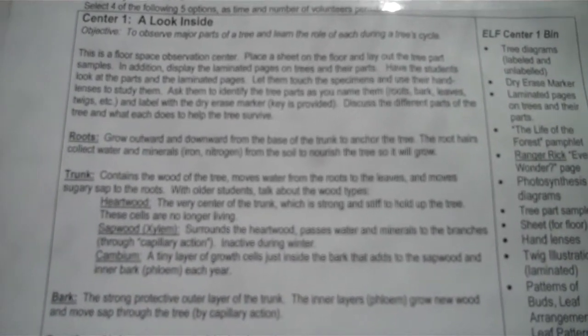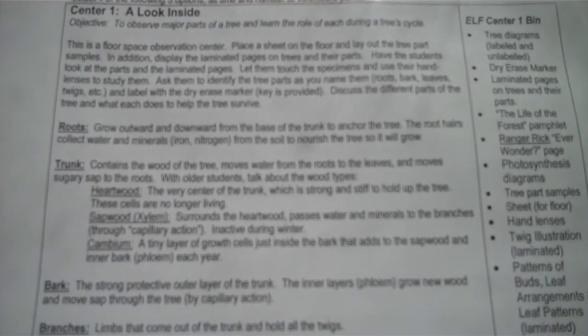We're going to go ahead and dig into this bin that's for Center 1. As you can see from the outline that's available at the PTA website, mitchellpta.org, if you go under Programs and Events, you'll find ELF, and if you go into ELF, you'll find Cycles Meet a Tree. There you'll see the outline. Anyways, here we are at Center 1.